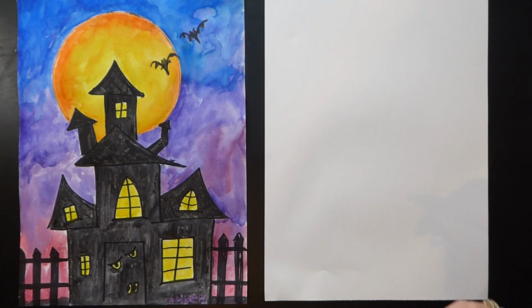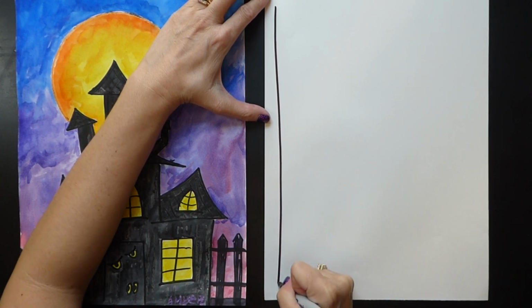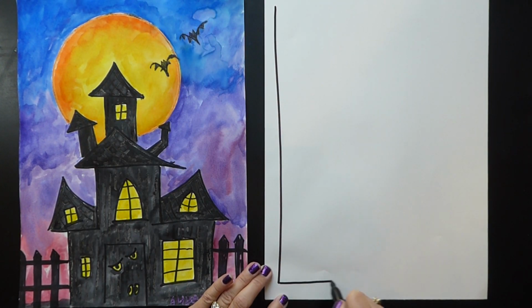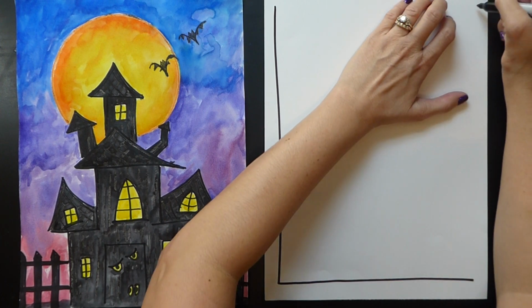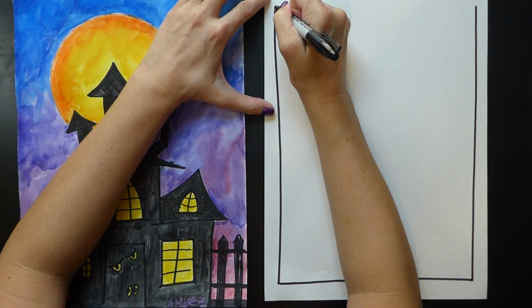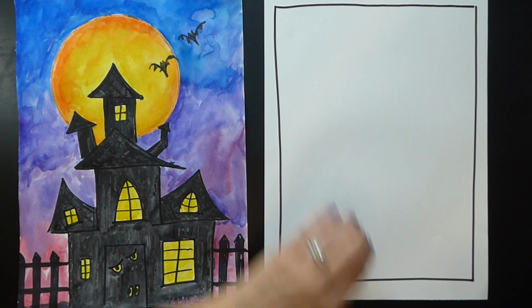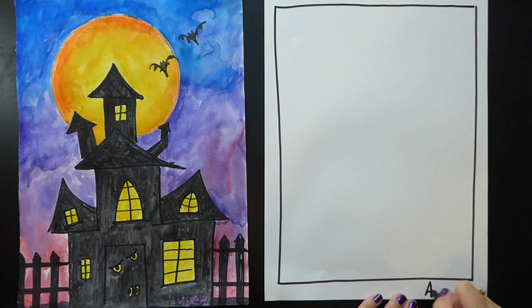We're going to start with a Sharpie. Draw a straight line down. We're making a border. Straight line across. Straight line down. Straight line across. Go ahead and sign your artwork so you don't forget. You're welcome to start with a pencil. I'm using a Sharpie so you can see what I'm doing.